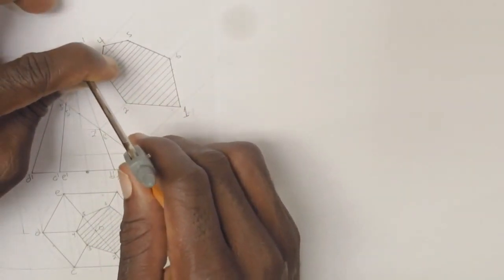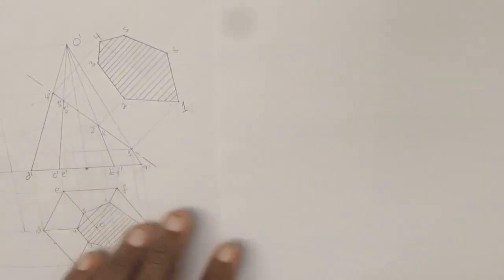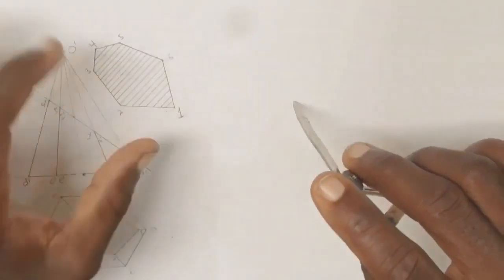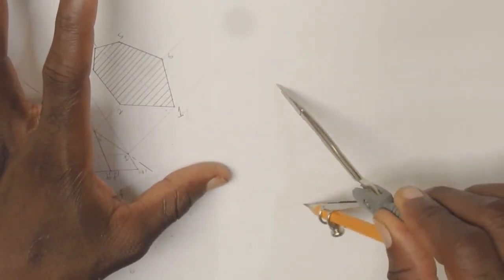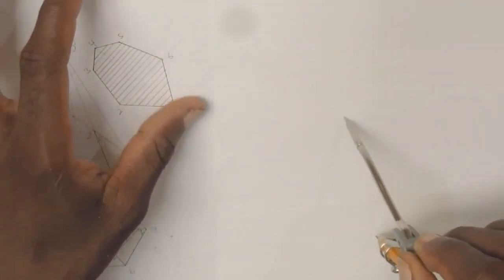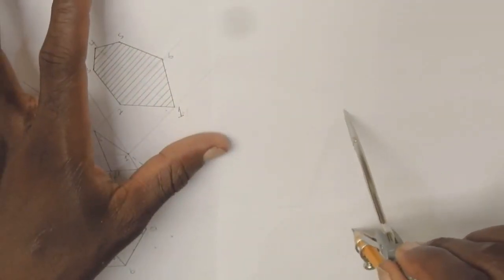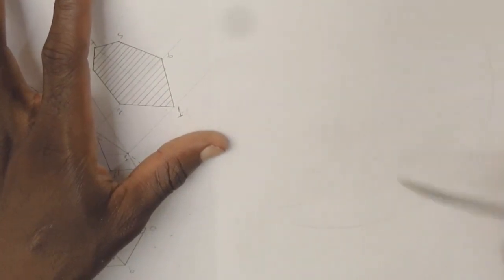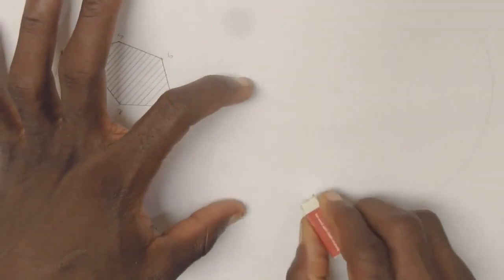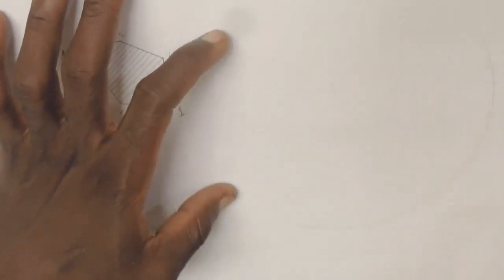So we measure the true length of the pyramid. All right, the true length is the edge, the slanted edge, the outer one. Because of the orientation of the pyramid, we can pick that one as the true length of the slanted edge of the pyramid. So we pick that distance with our compass and with our radius, we draw an arc.